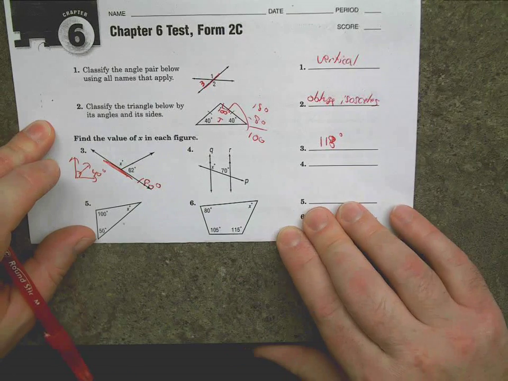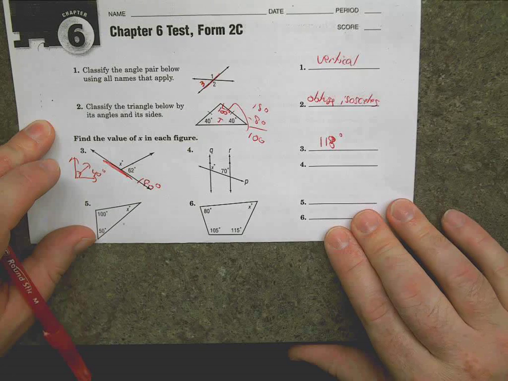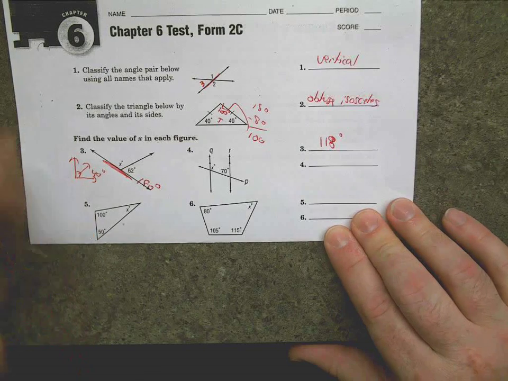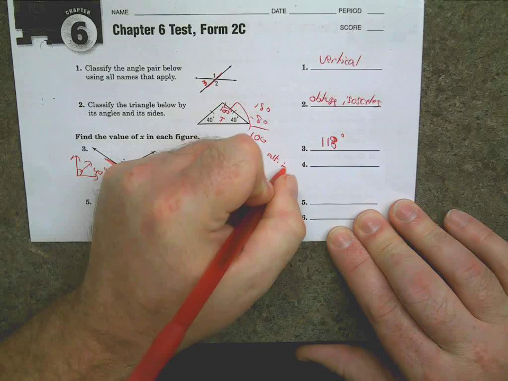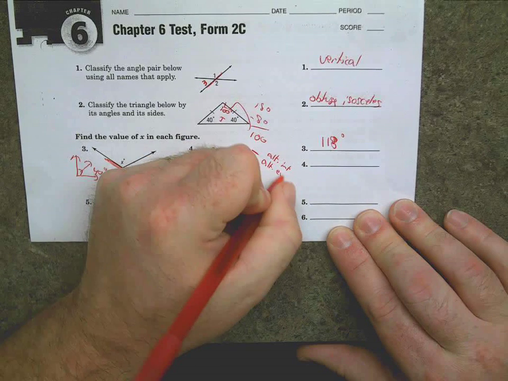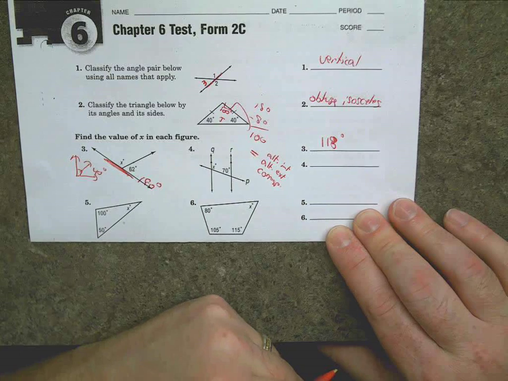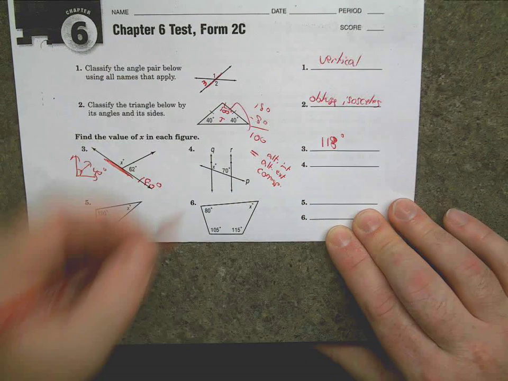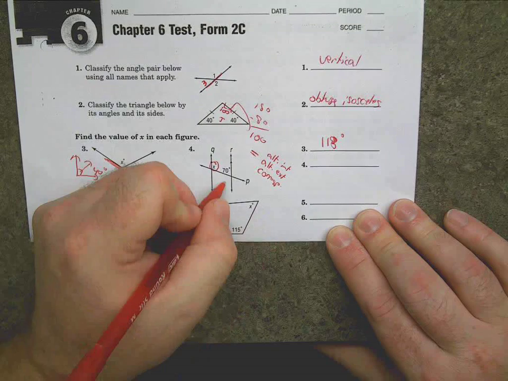Sweet. Okay, I got parallel lines cut by a transversal. Yesterday I wrote right on your sheet that with parallel lines cut by a transversal, the ones that are equal are alternate interiors, alternate exteriors, and corresponding. Dig out your notes and study that. You're going to need to study that. Because officially, you can't answer that question.